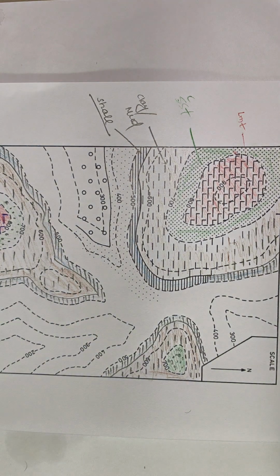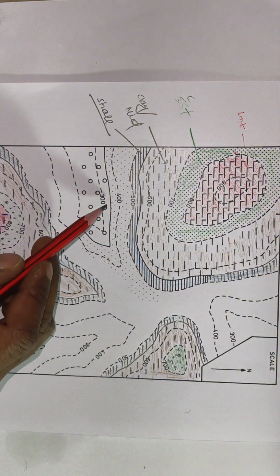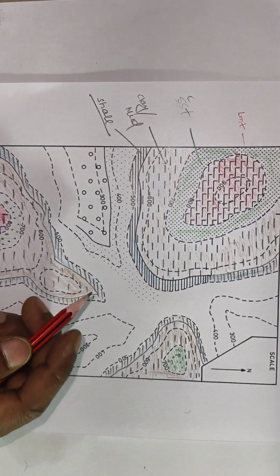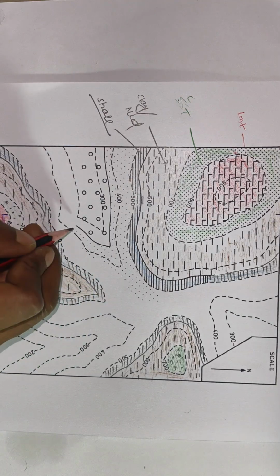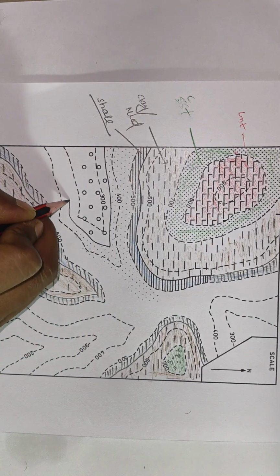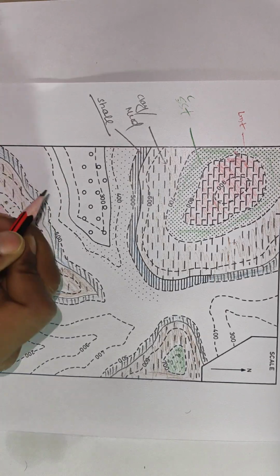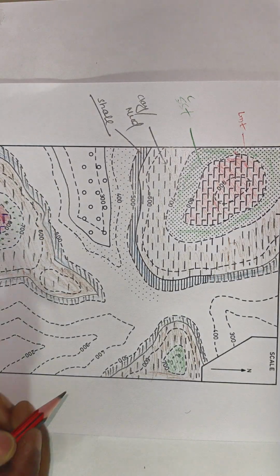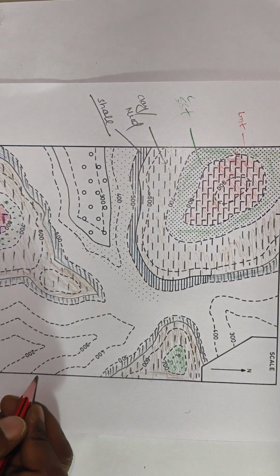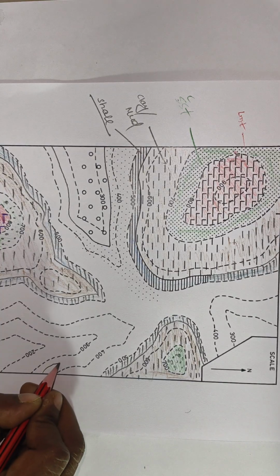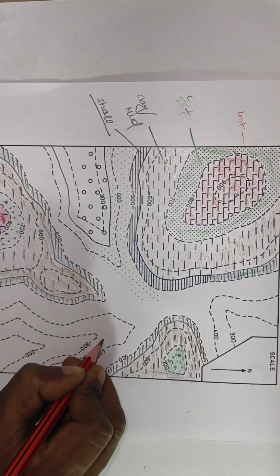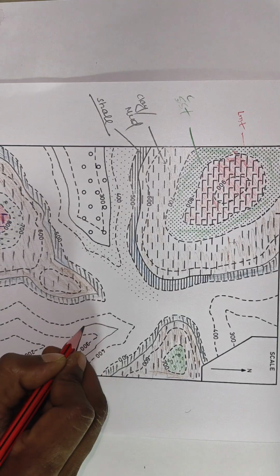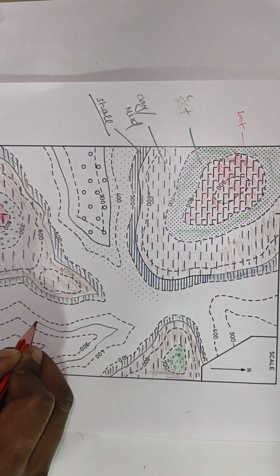Now in between 350 and 500 there is again sandstone. So let's complete this first. Between 500 and 350, that will be in between here. This will be like this, parallel to the contour lines.